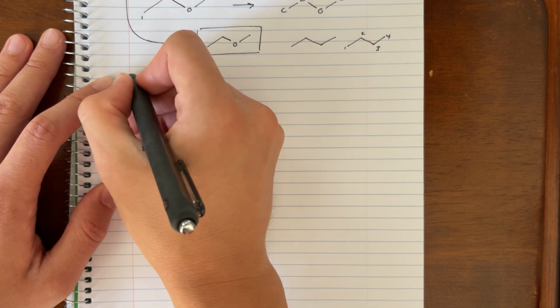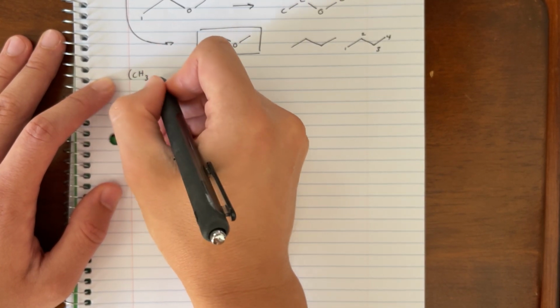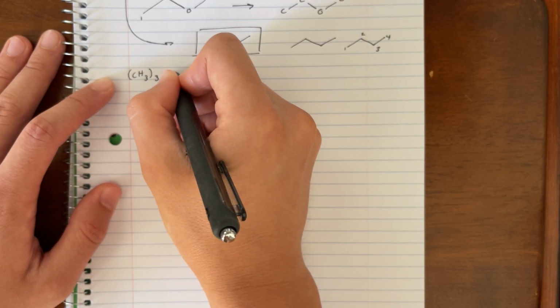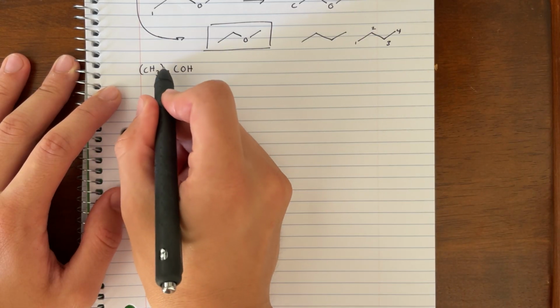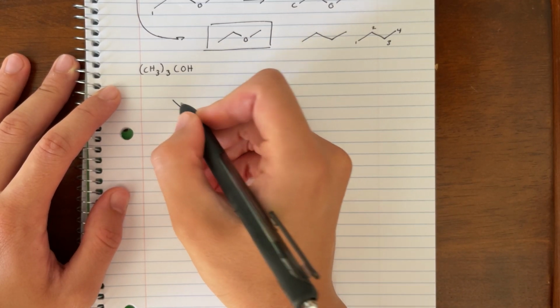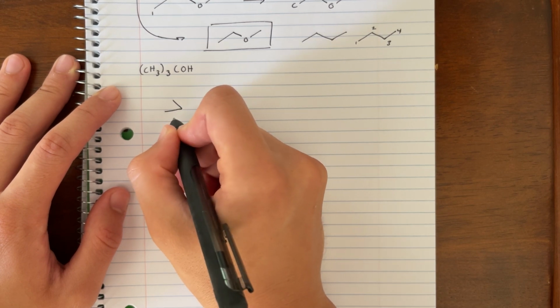We have CH3, but that is actually, there's 3 of them. We have a carbon, and we have a hydroxy group. And so we're going to start with this group here. So here is a methyl group. That's 1 carbon, and we have 3 of them. So we're going to connect all of them.